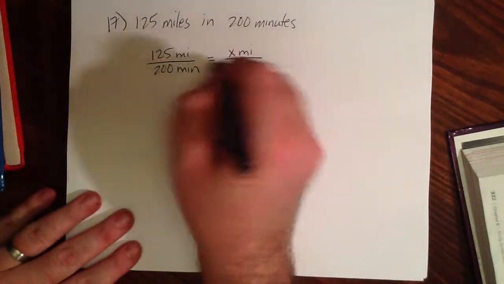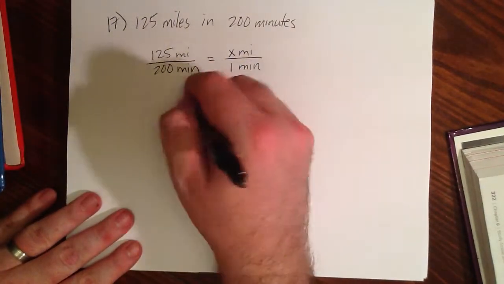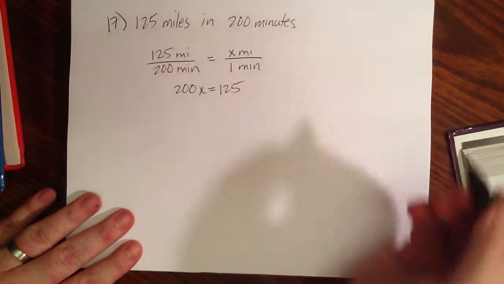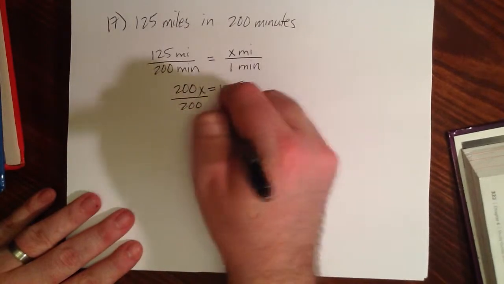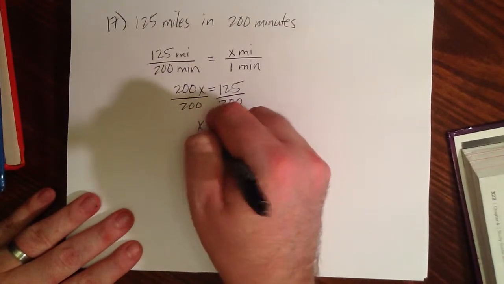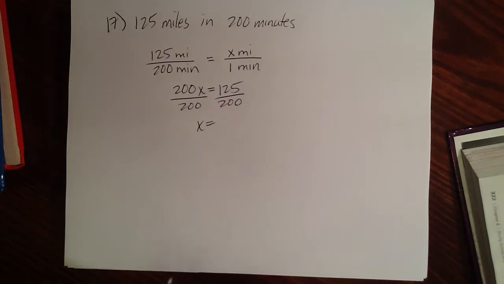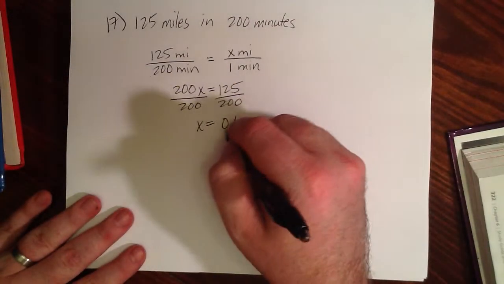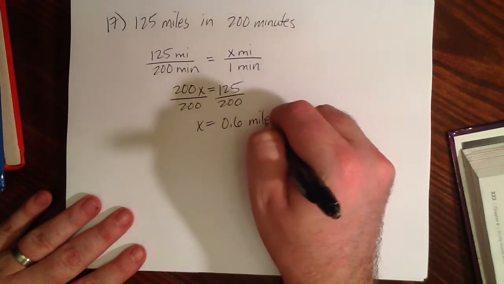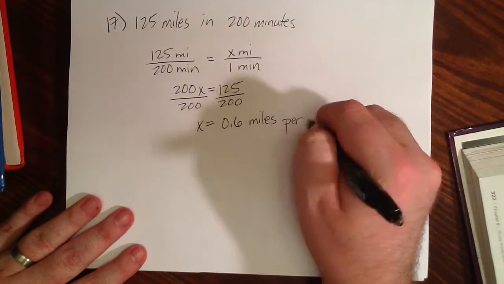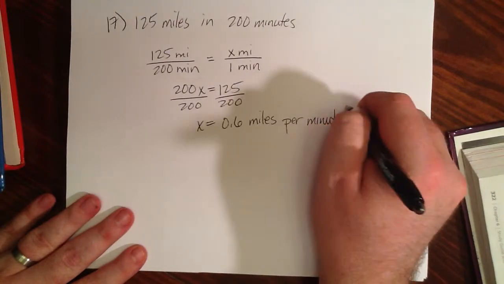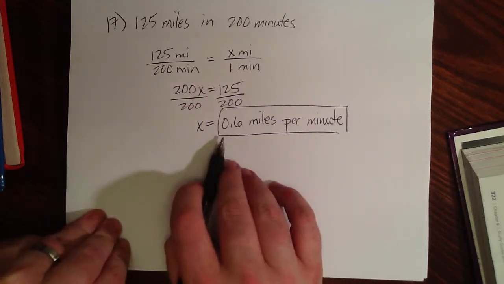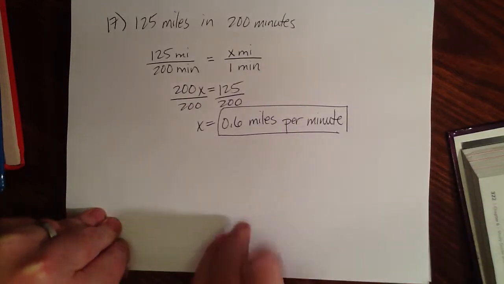Okay? To solve this, because it's a proportion, you just cross multiply. 200 times x is 200x. 125 times 1 is 125. Divide both sides by 200. And x equals 125 divided by 200 is 0.6. So that means 0.6 miles per minute is the unit rate. 125 miles in 200 minutes would be 0.6 miles per minute.